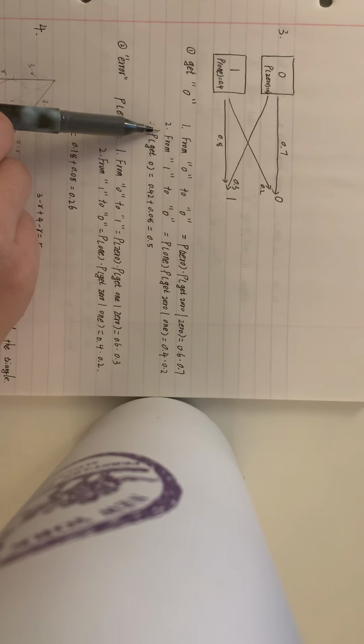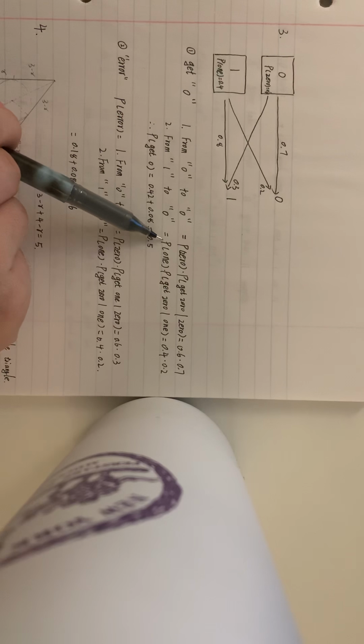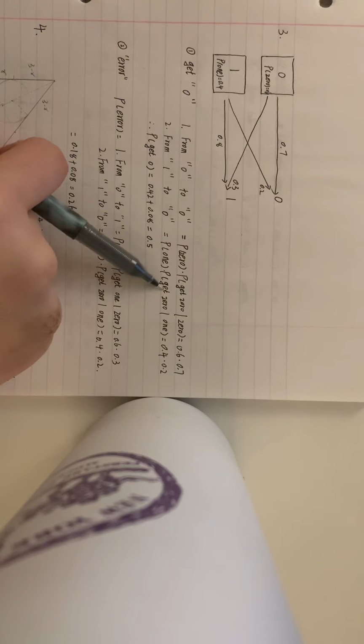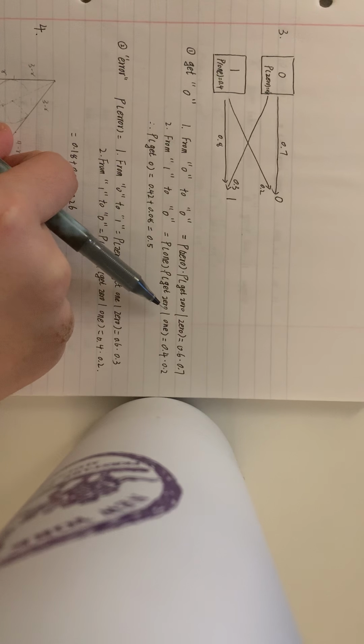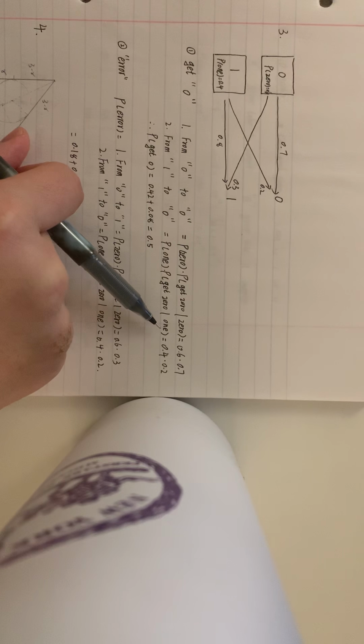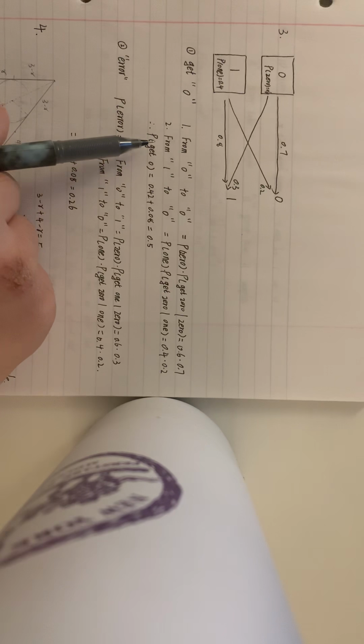And for the second condition, we also need to know two things. The first is the probability of the transmitter sending 1, and the conditional probability of the receiver getting 0 given sending 1, which is 0.4 multiplied by 0.2.